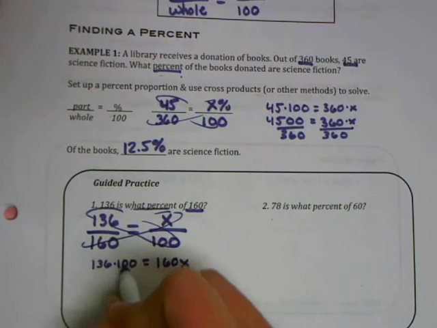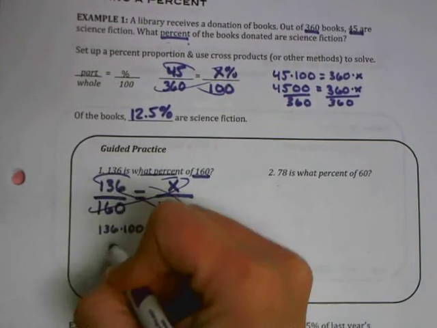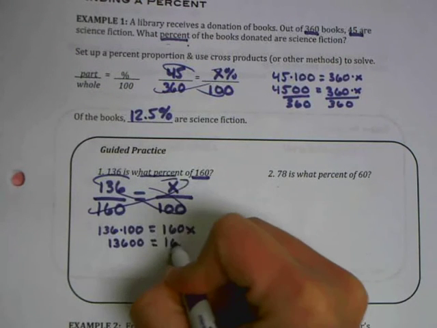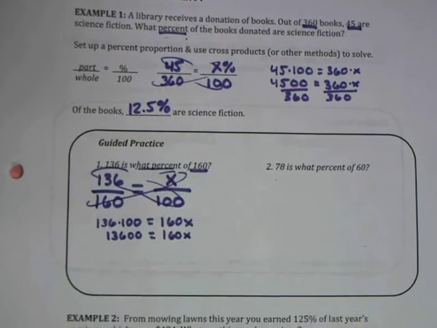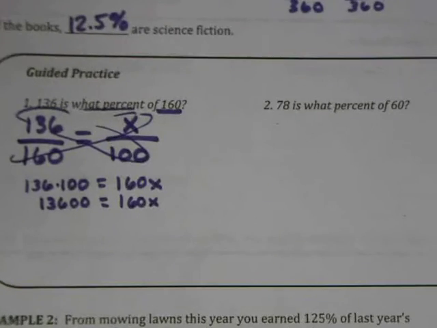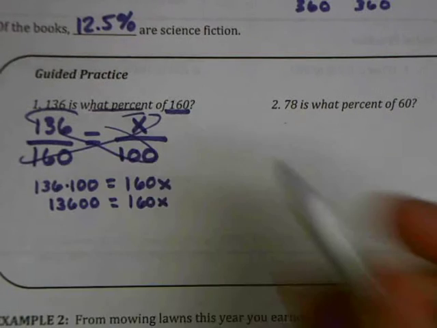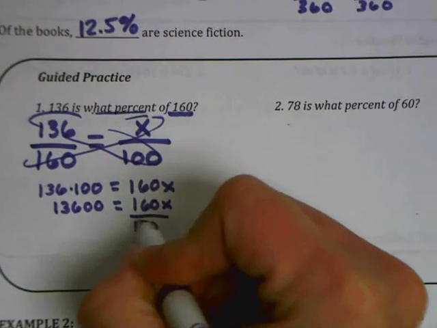Right? This first one, guys, when you're multiplying by 100, you don't need the calculator for that. You just add the 2 zeros, right? That's a big number, though. Equals 160x. I'm going to zoom in a little bit more so this is a little bit bigger. Oh, zoom. Okay. And then we'll divide both sides by 160.